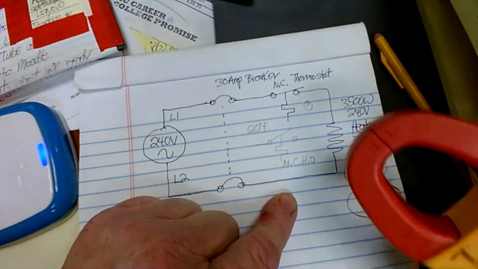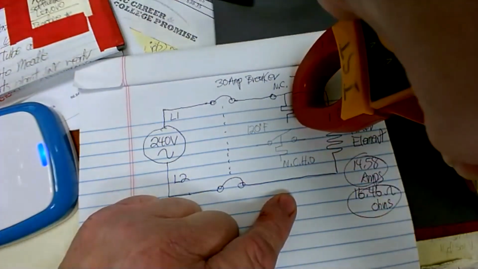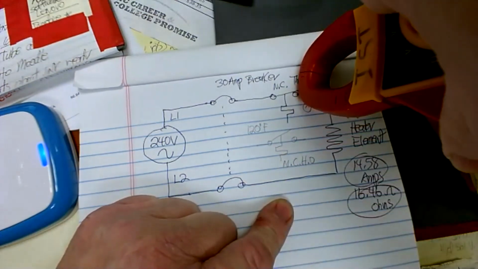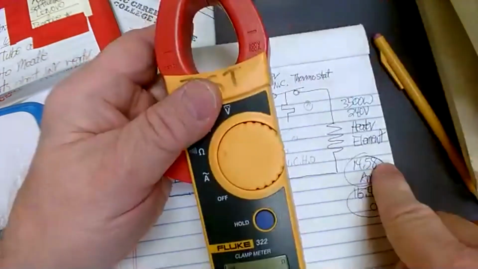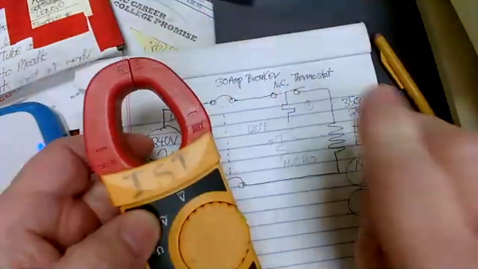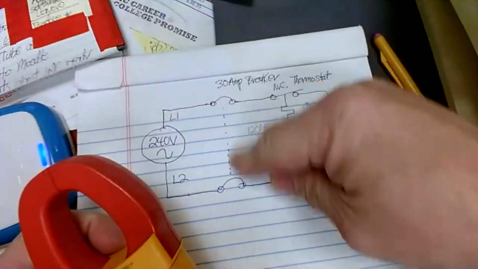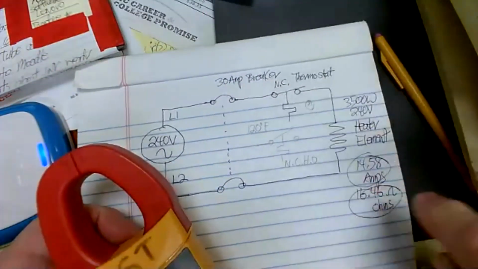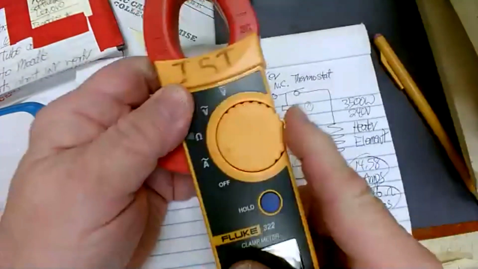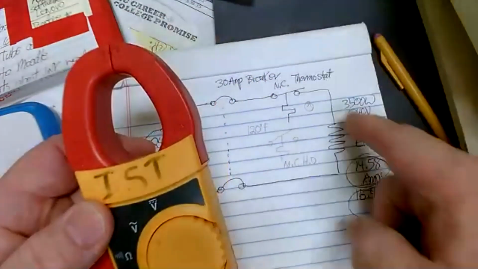Now look at here. If I take the amp clamp and go around one wire here, that one or that one, it doesn't matter which one, and I don't get somewhere close to 14.58 on here when I check amps, then something's wrong, okay? Then you go cut the breaker off, and then you go measure again across here and make sure there's no voltage. It is dead, volt-wise.